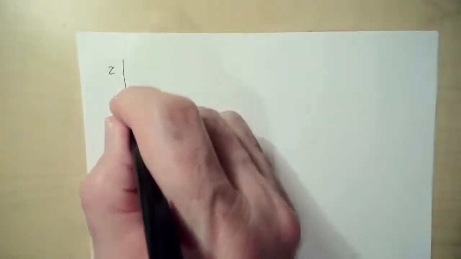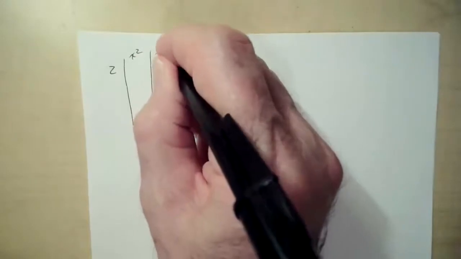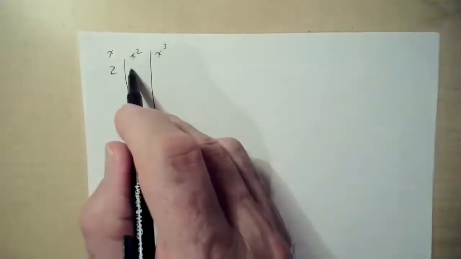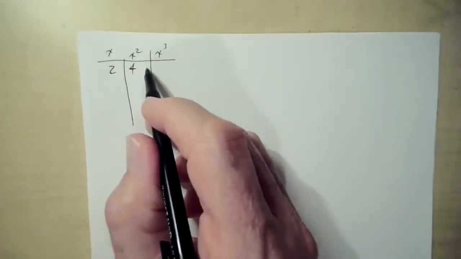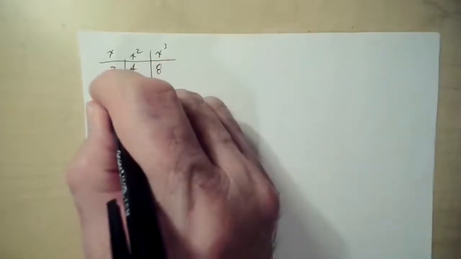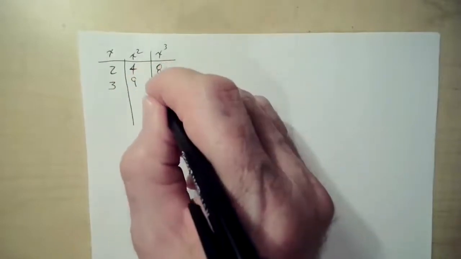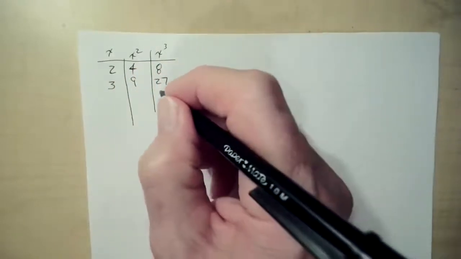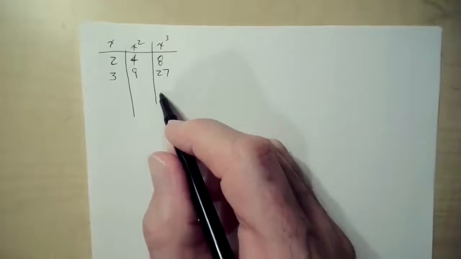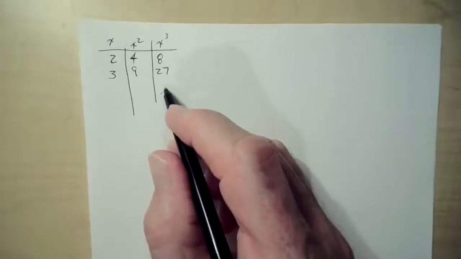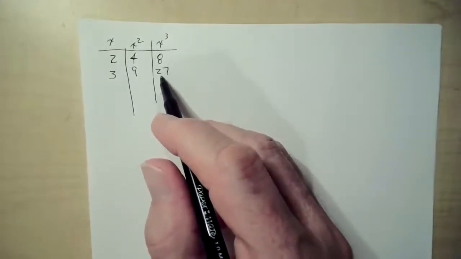If we have the number 2 squared and cubed, this is x. 2 squared is 4. 2 cubed is 2 times 2 times 2, which is 8. 3 squared is 9. 3 cubed is 27. Like I said, I think I sent you a sheet on this with all the numbers up to 10 or something, not a whole lot of them.